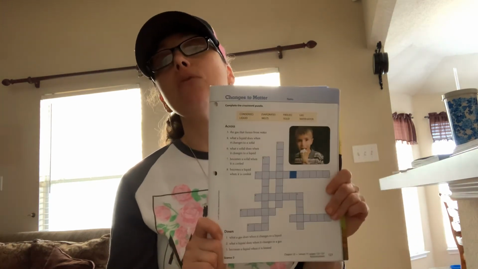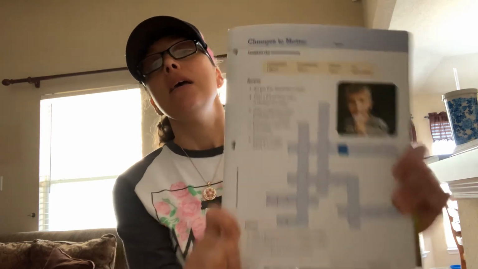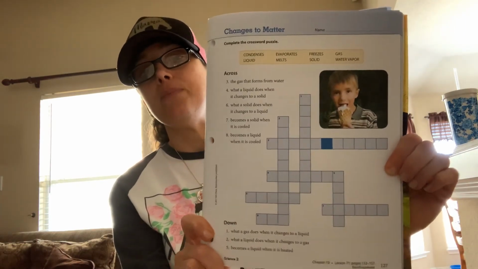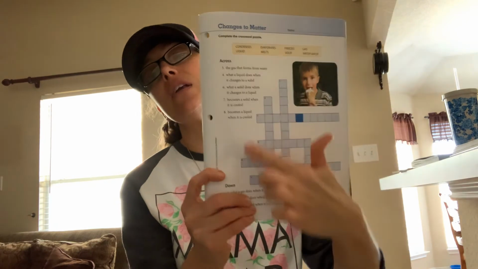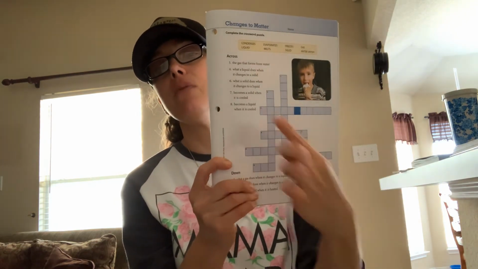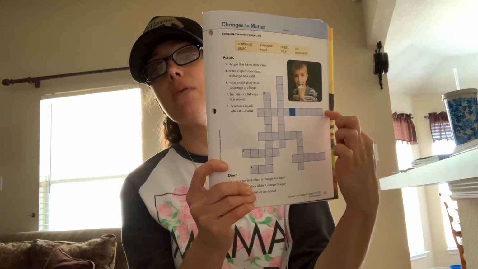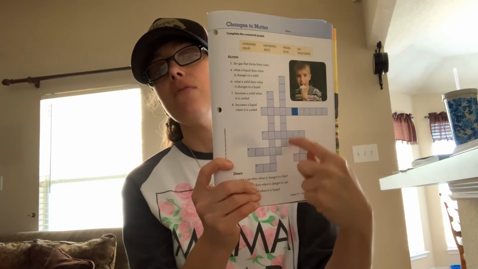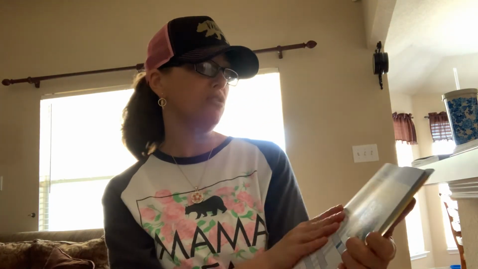Now that you understand how to change liquids, solids, and gases, you're going to do a fun crossword puzzle. You have a word bank, and you're going to use the words correctly in the puzzle to match the clues. Okay, remember, if it goes across, write your word that way, down, vertical. So you have 8 words to use. The words are condenses, liquid, evaporates, melts, freezes, solid, gas, water vapor.